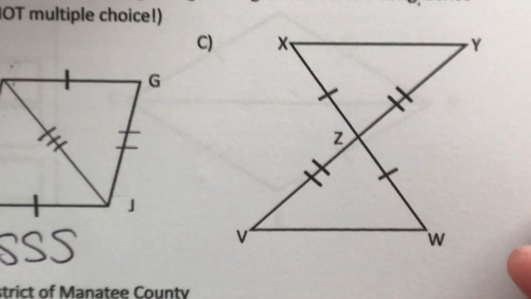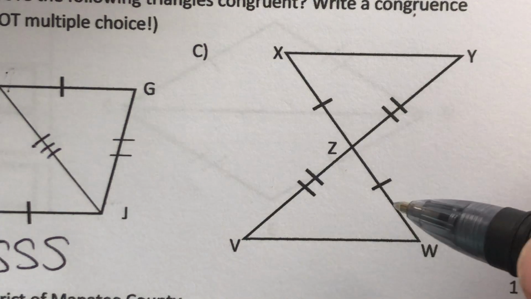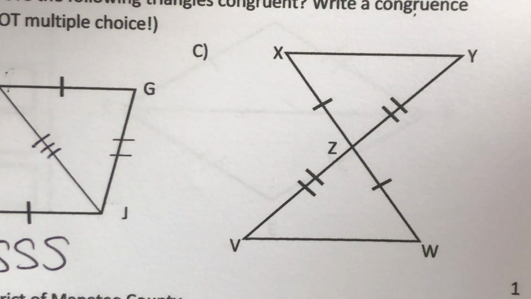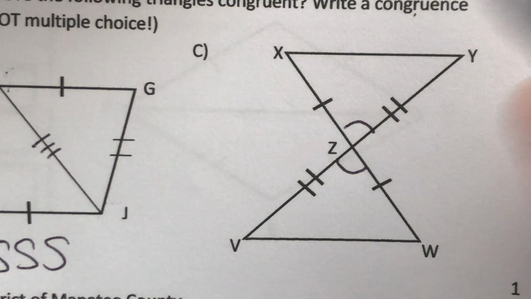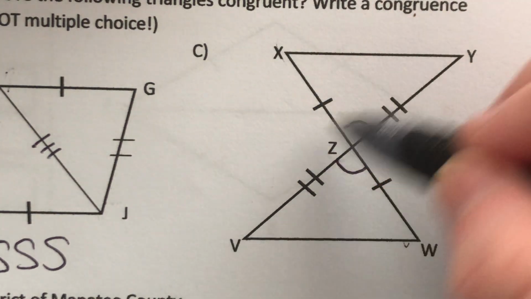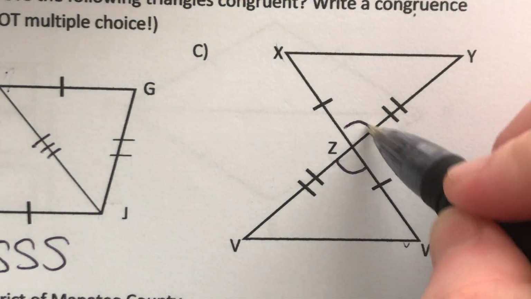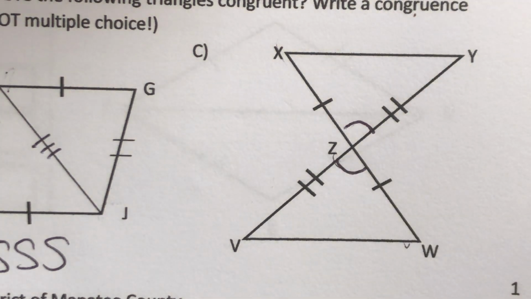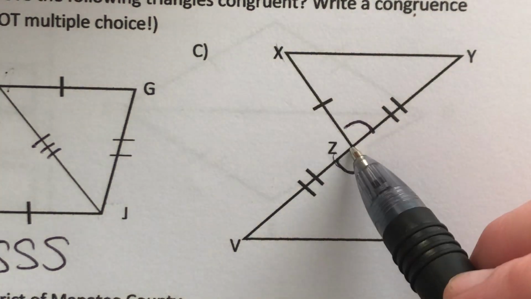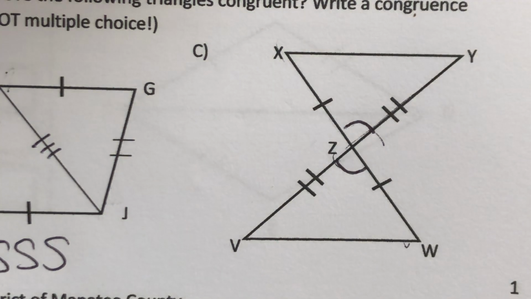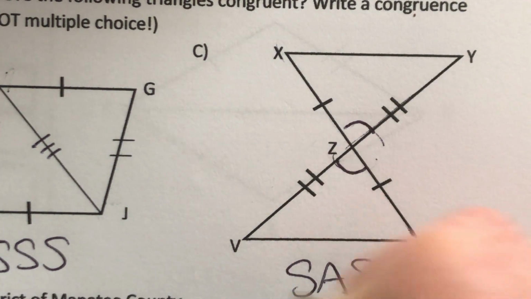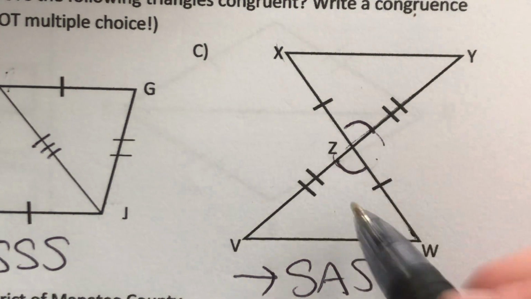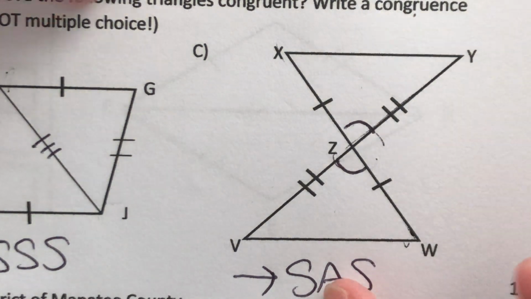Okay, and then lastly, we've got this sideways bow tie here. We know with any bow tie shape that the vertical angles are congruent. That's not assuming anything, that's a fact. When you have two straight lines that intersect, they create vertical angles that are congruent. So that's side, angle, side congruent to side, angle, side. So we know these two triangles are congruent because of the side, angle, side postulate or theorem. Okay, next page.